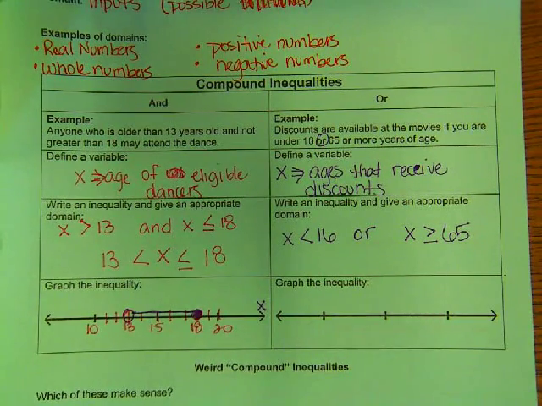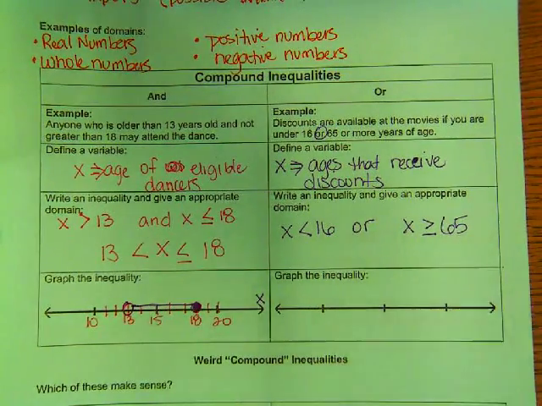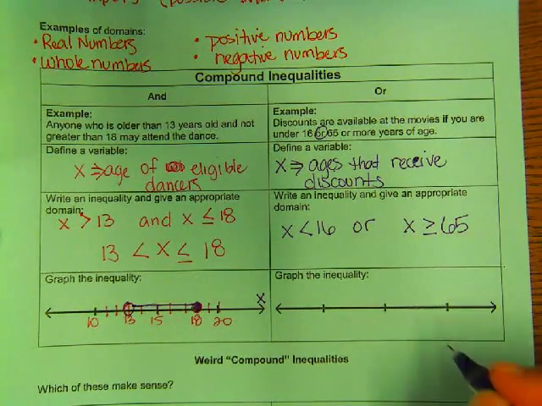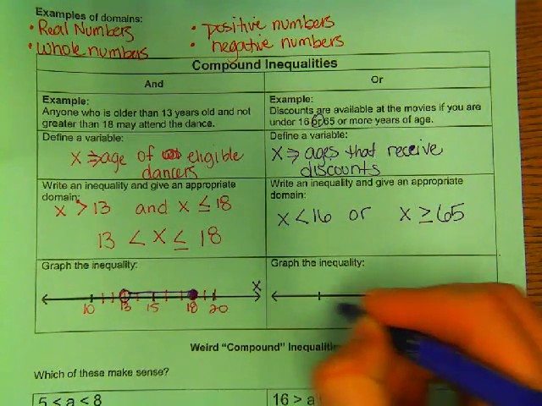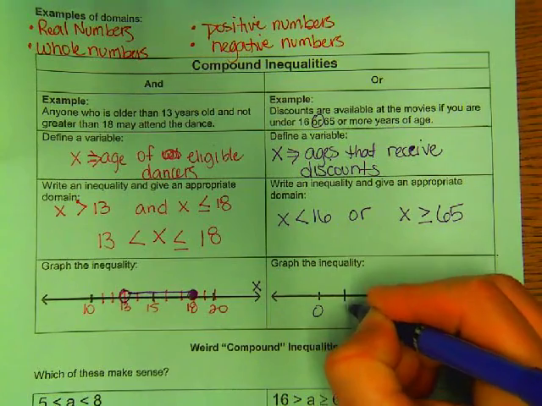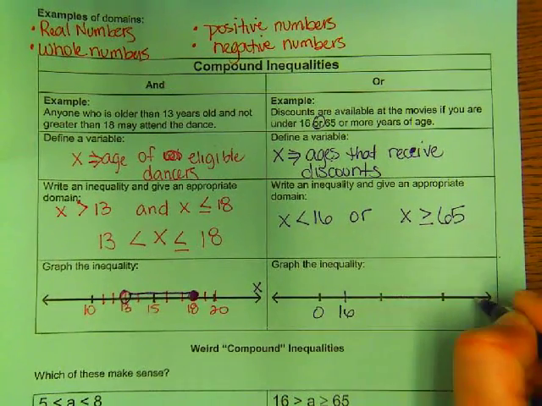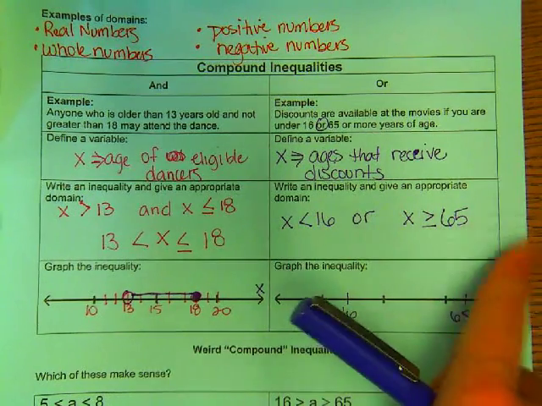Oh, yucky. I don't like these tick marks here. I'm going to remove them for next. We're going to just kind of ignore them, because I don't want to go all the way from 16 to 65. I'll put 0 over here, and then I'll put 16 somewhere over here, and 65 somewhere over here. We'll just ignore those tick marks, okay?